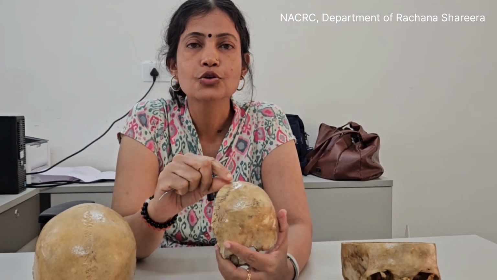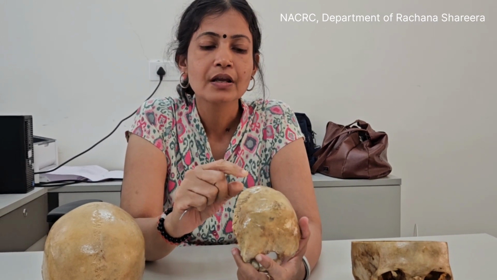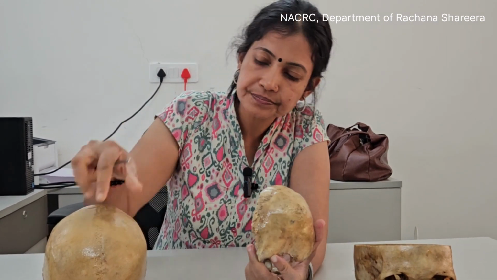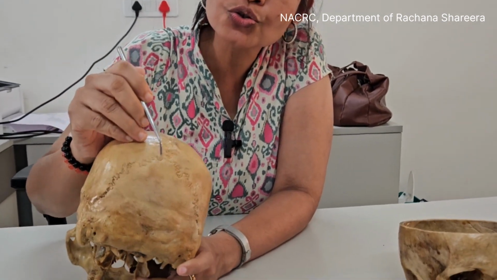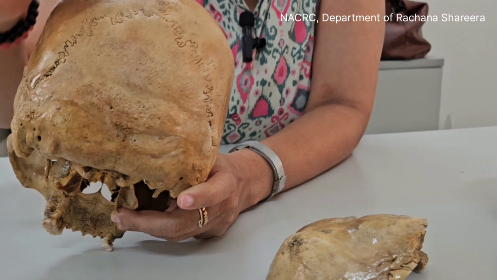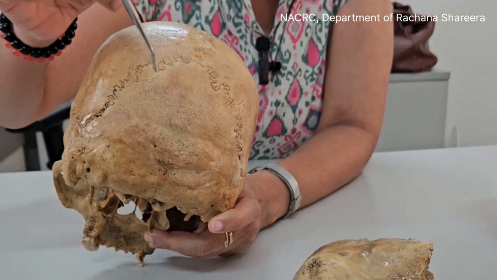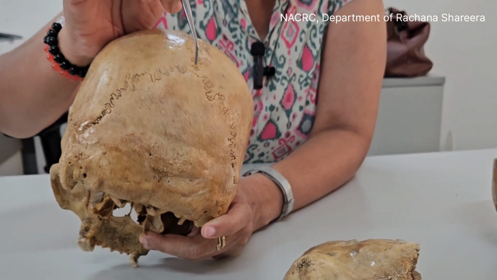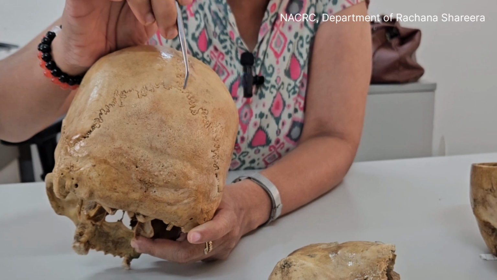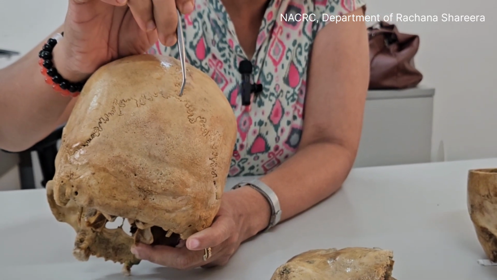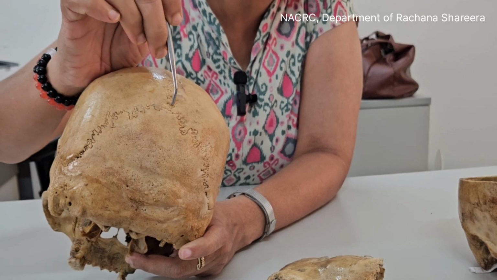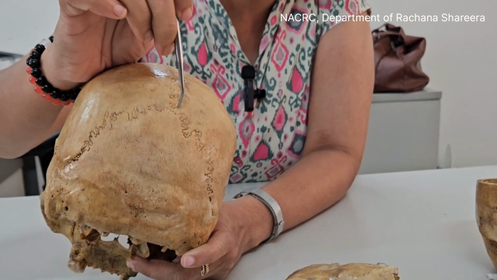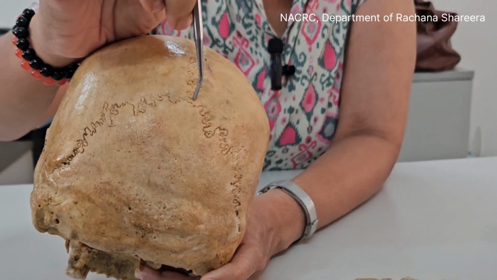Now next is the superior angle. The superior angle is situated where the two lambdoid borders meet. Here you can see two lambdoid borders, they fuse at the superior angle. So at the superior angle, the two lambdoid borders and the parietal border fuse, and this forms the lambda.